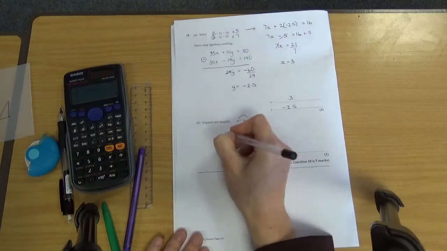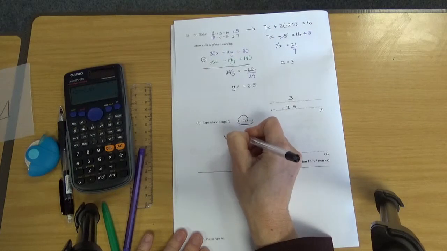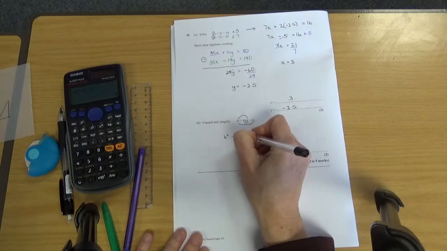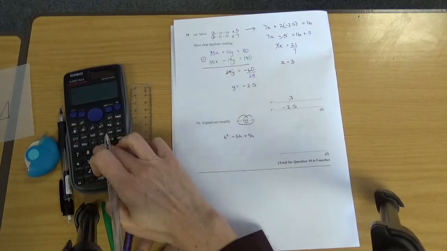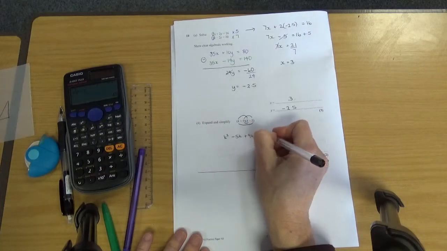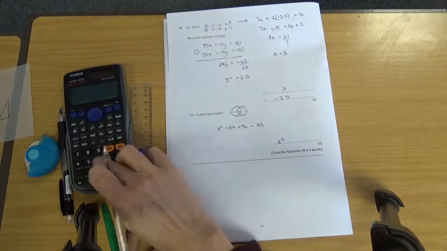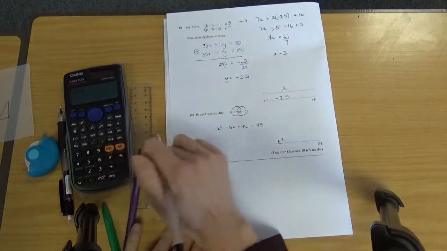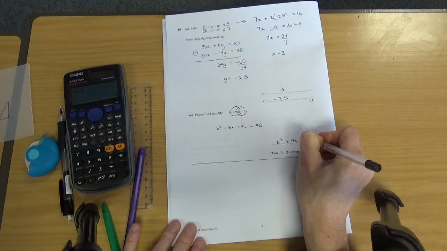FOIL, first is k squared, outers negative 5k, inners positive 9k, lasts positive 9 multiplied by negative 5 is negative 45. Then simplify, I've got k squared, negative 5 plus 9 in the middle is positive 4, and negative 45 on the end.